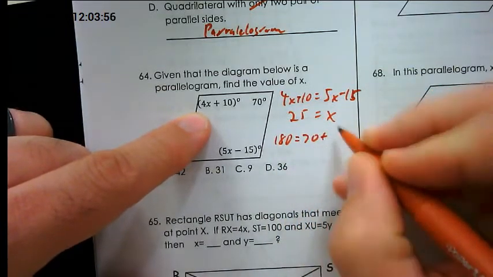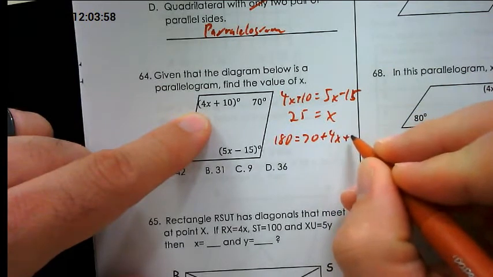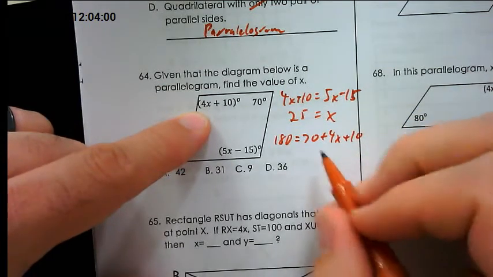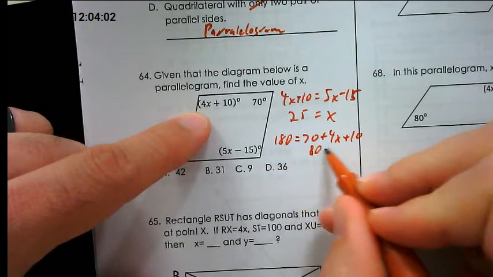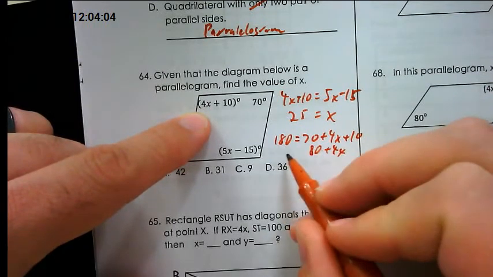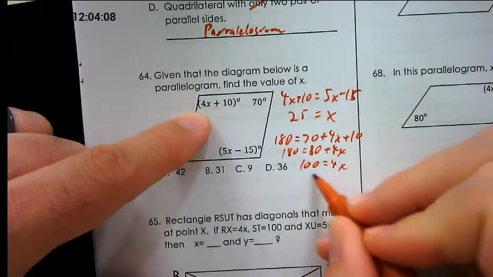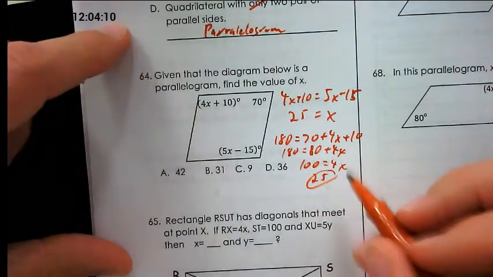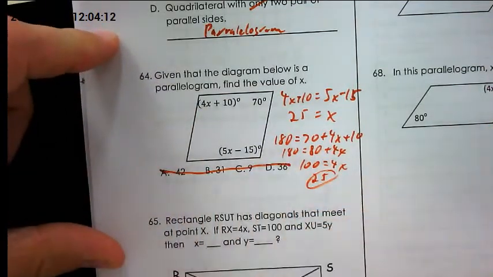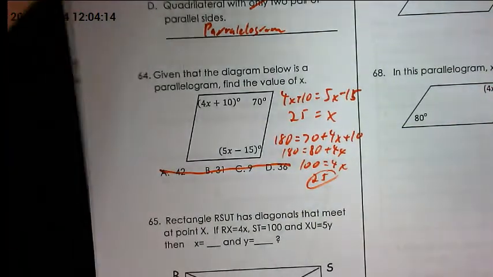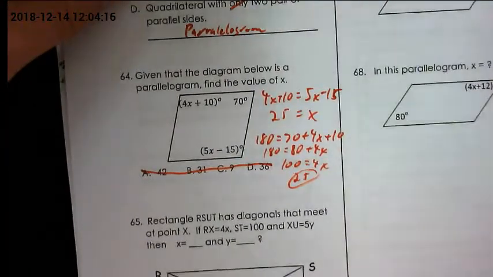It should work. 70. 25. It's still 25. Well, that's a horrible question. The answer is 25. It's not there. None of the above.